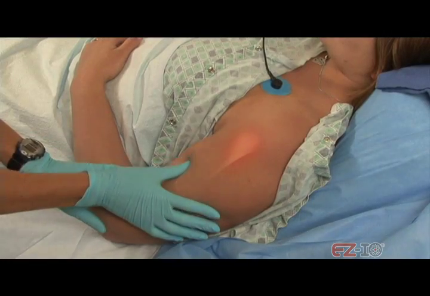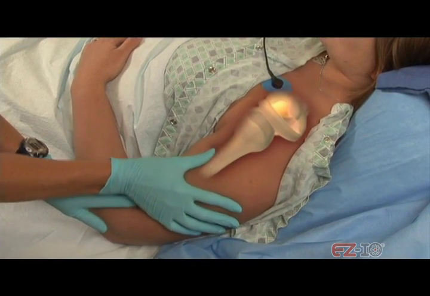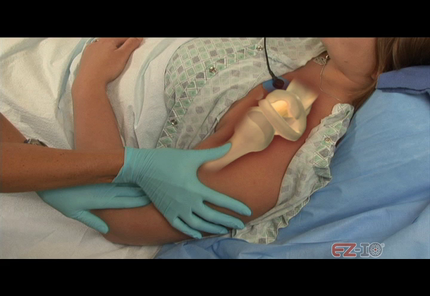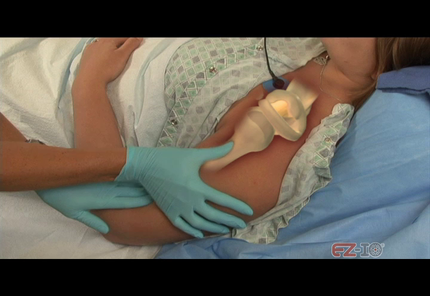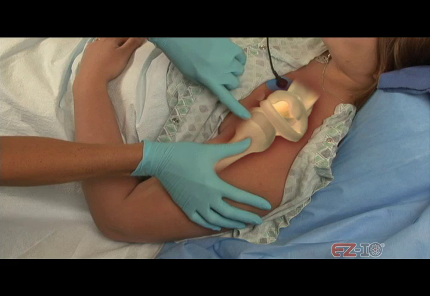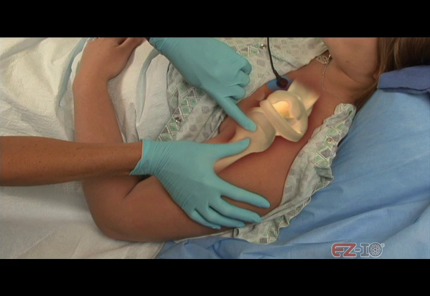Next, identify the site. The proximal humerus insertion site is located directly on the most prominent aspect of the greater tubercle. Ensure that the patient's hand is resting on the abdomen and that the elbow is adducted or close to the body. Slide your thumb up the anterior shaft of the humerus until you feel the greater tubercle. This is the surgical neck. Depending on patient anatomy, approximately 1 centimeter above the surgical neck is the insertion site.